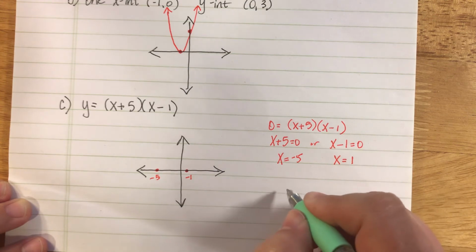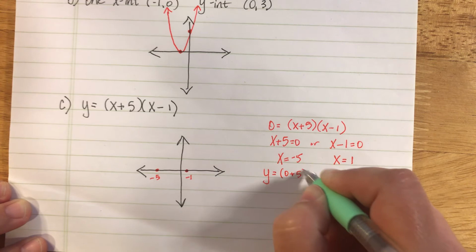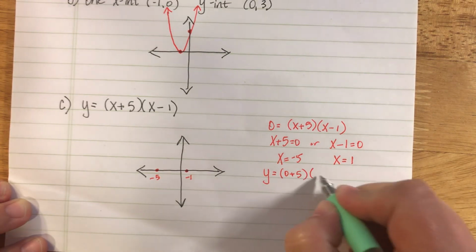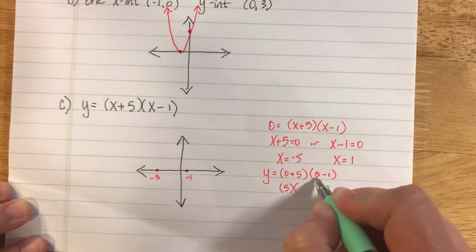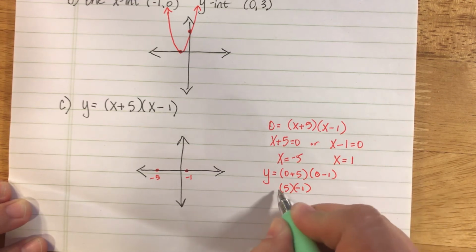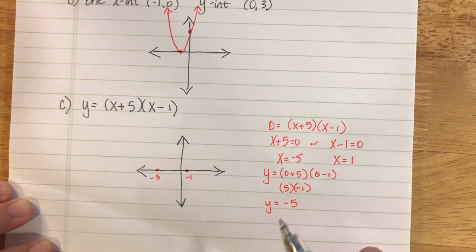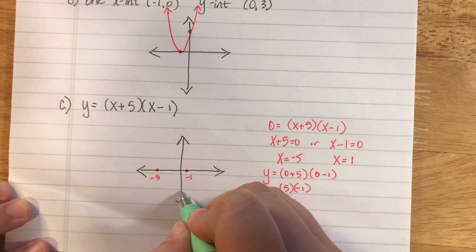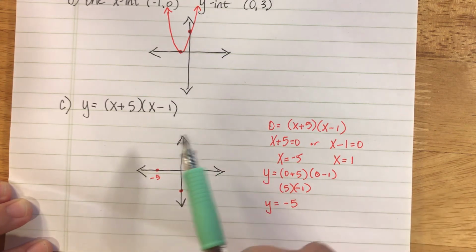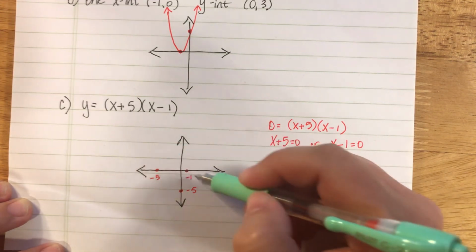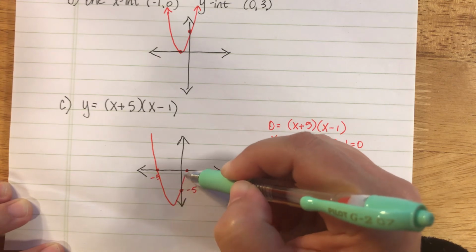And then to find the y-intercept, I can plug 0 in for x, and that would give me y equals (0 + 5)(0 - 1). Well, 0 + 5 is 5. 0 - 1 is -1. So if I do 5 times -1, I get -5. So my y-intercept would be down here at -5. This one, we're going to sketch it a little bit. It's going to go kind of down over here and then back up.